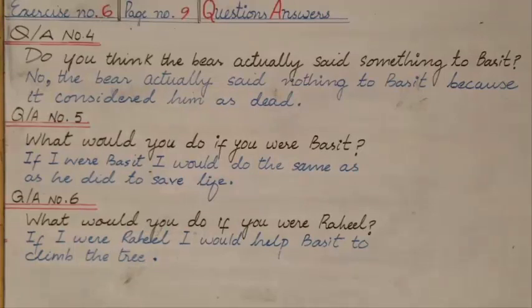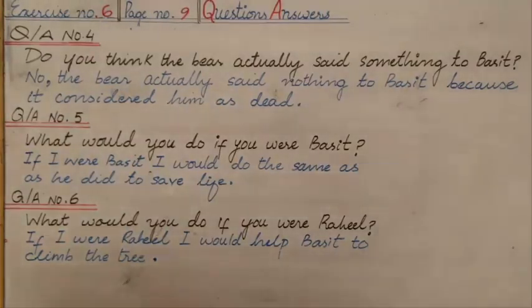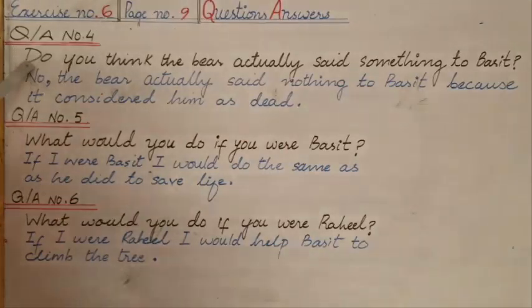Okay, next we have question number 4, and question number 4 is, do you think the bear actually said something to Basit? No, the bear actually said nothing to Basit because it considered him as dead.